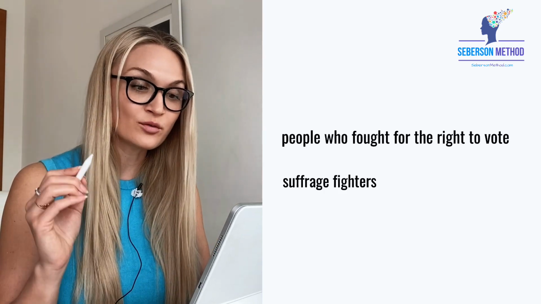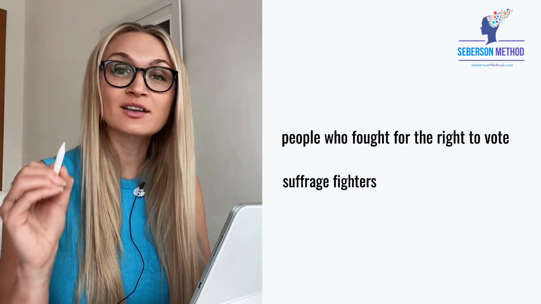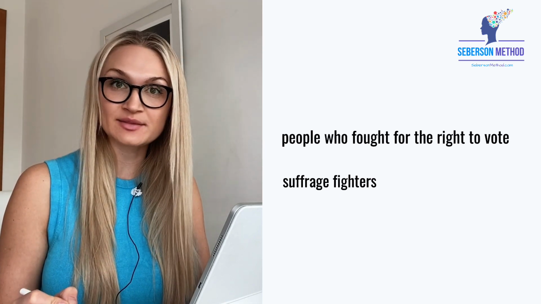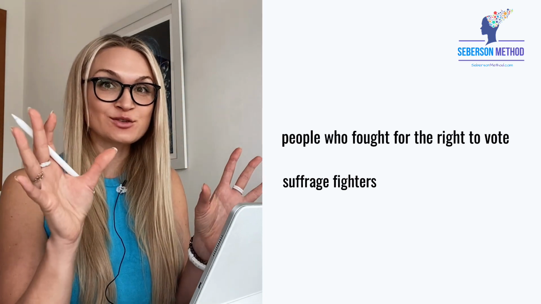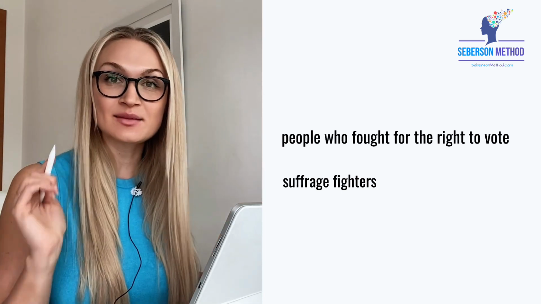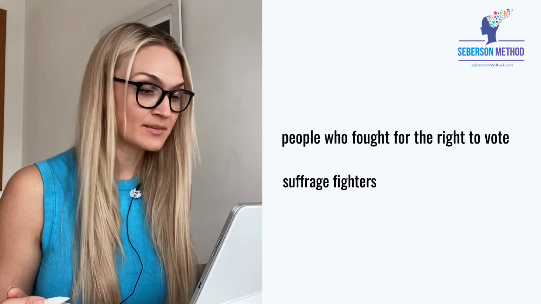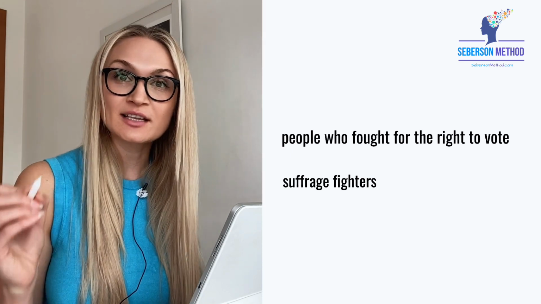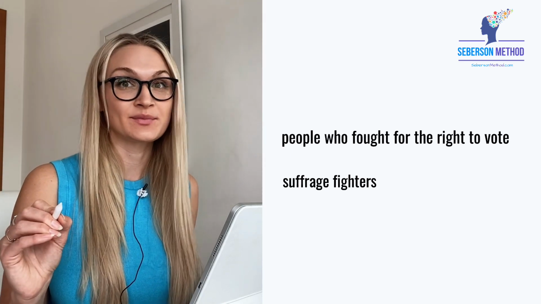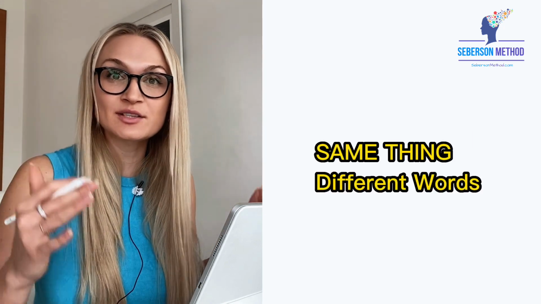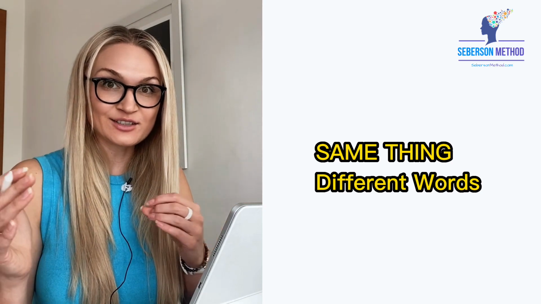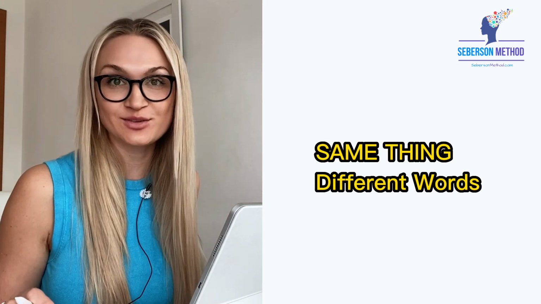Another very potent example, and it's very important for me that you realize this, is that people who fought for the right to vote are the same people as suffrage fighters. And when you see both of these things in two consecutive sentences, some students often believe that those are two different things. Bacteriostatic antibiotics and bacteria growth inhibitors could be different things, but they aren't. So it's essential that you expect that the College Board is going to say the same thing and yet use different words to point to the same thing.